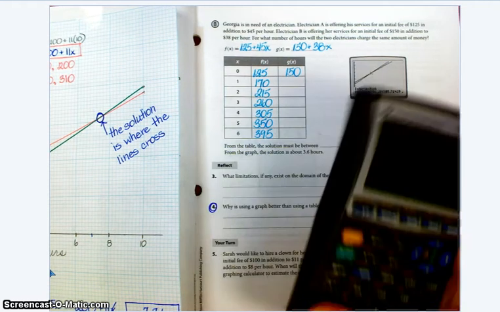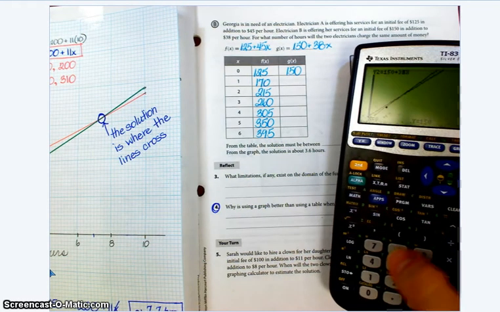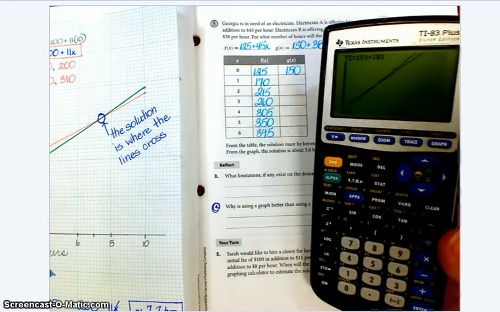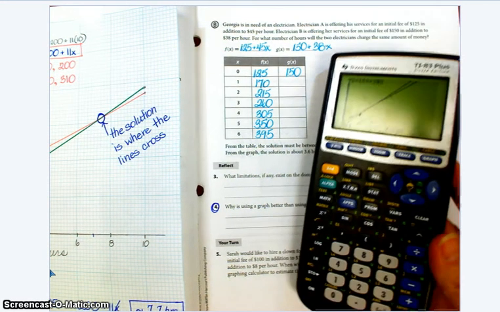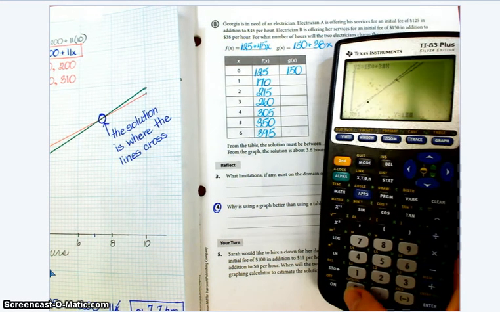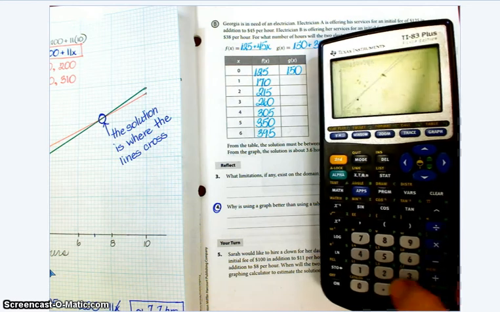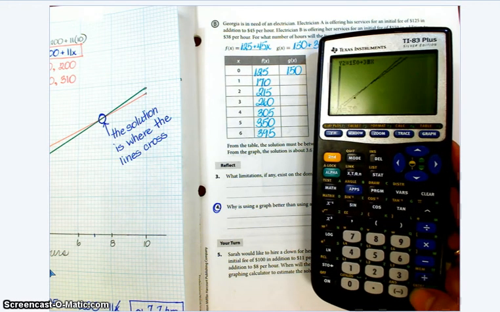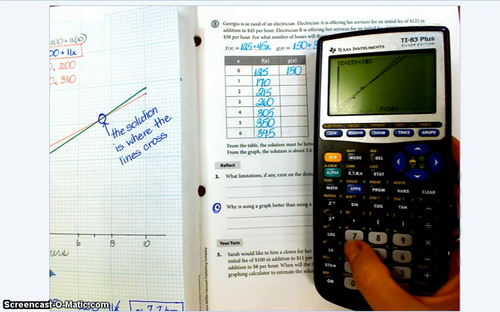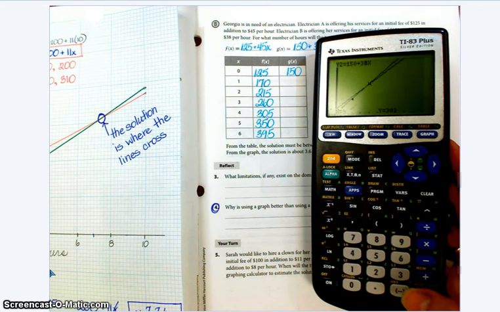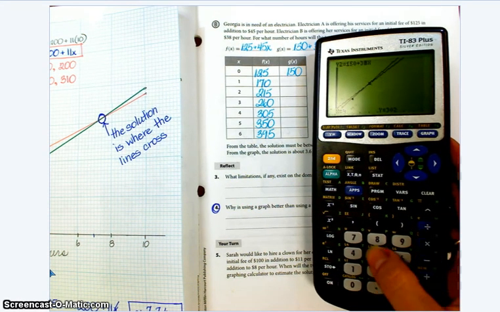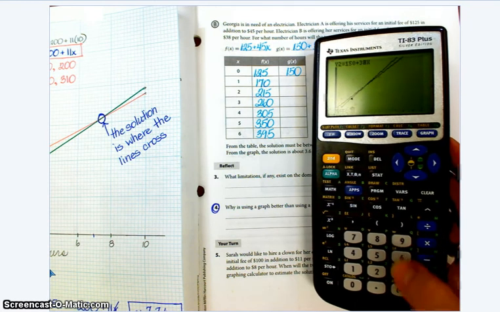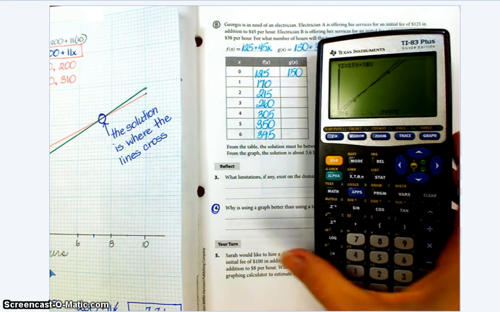When x is 1, it's 188. Okay, and I'll just call these out and y'all can write them down. When x is 2, 226. When x is 3, 264. When x is 4, 302. When x is 5, 340. And when x is 6, it's 378.